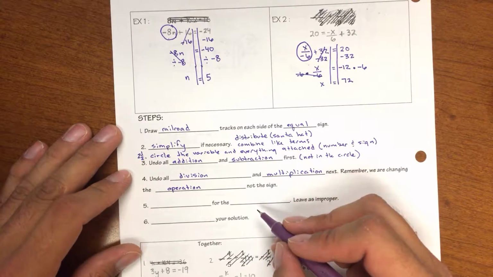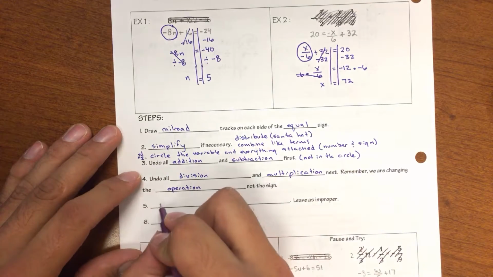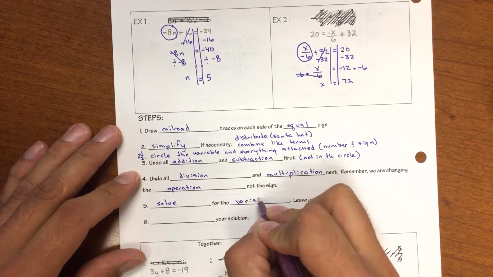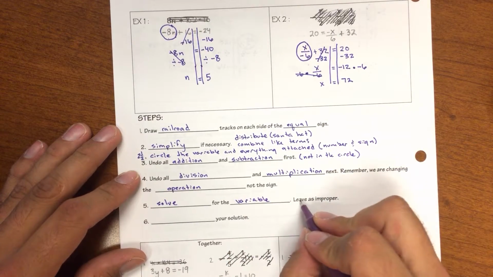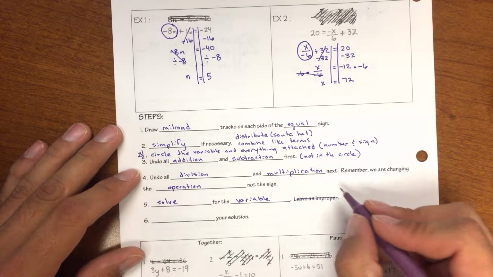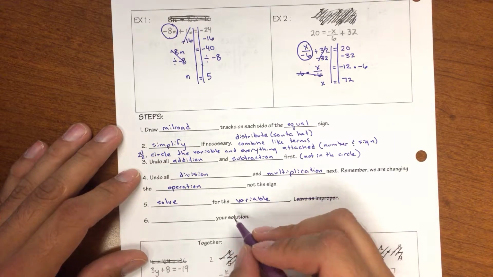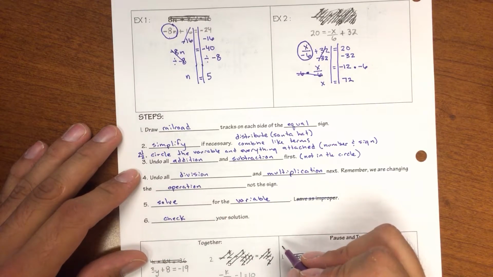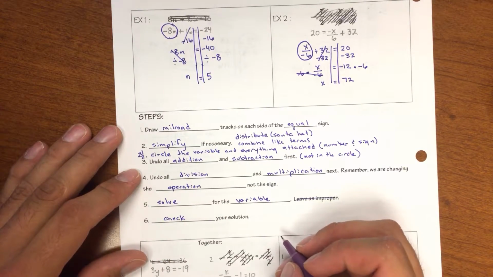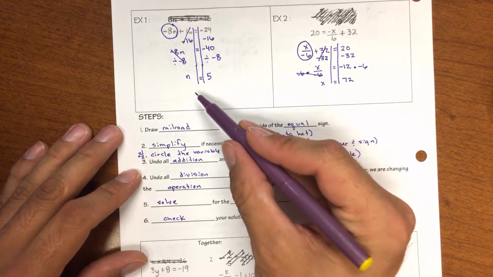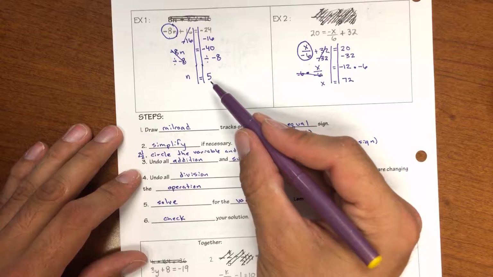All right, so when I look down here at steps 5 and 6, it tells me that I need to solve for the variable, which we've done. We're not going to worry about leaving things improper because we're not dealing with rational numbers yet. We're not dealing with fractions. And step 6 is checking our solution. This is another step that we need to be a little bit slower than we were with our one-step equations, because n is equal to 5. I have to plug that in.